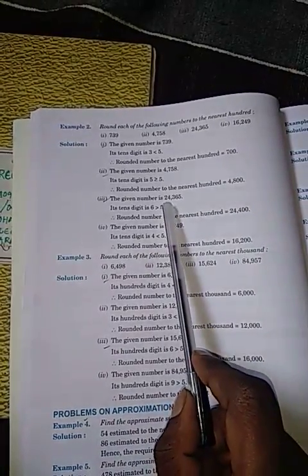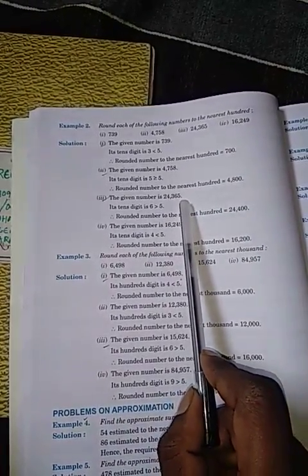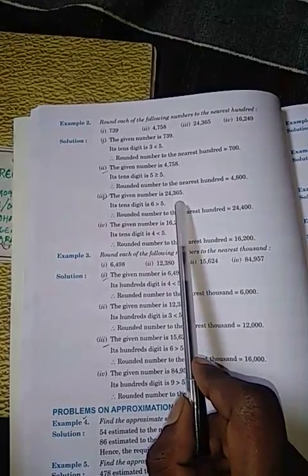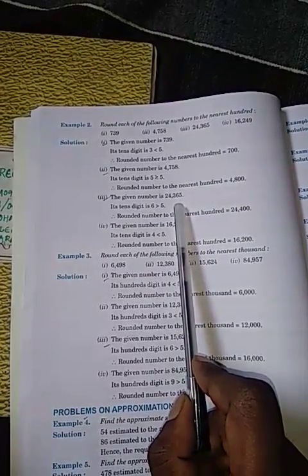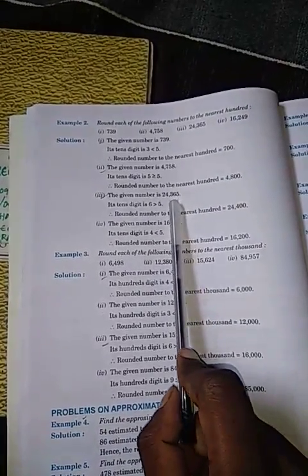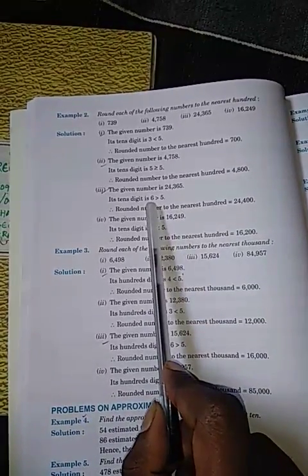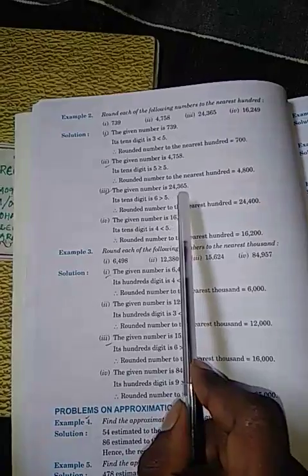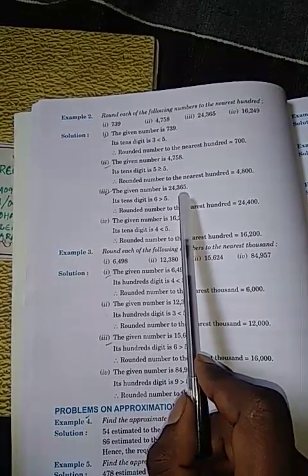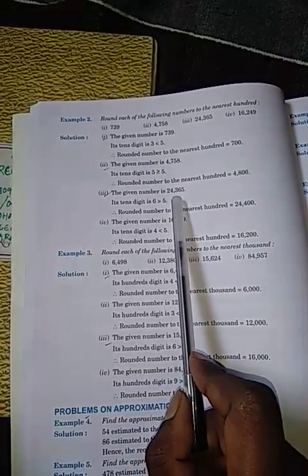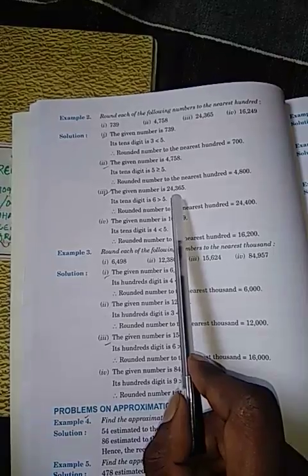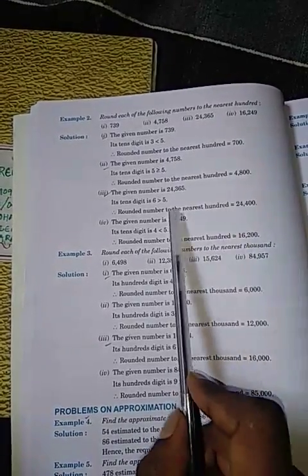Another number, 24,365. We have to round off the number to the nearest 100. Look at the tens place digit. Its tens place digit is 6, and 6 is greater than 5. So add 1 to the hundreds place digit 3, and 3 becomes 4.